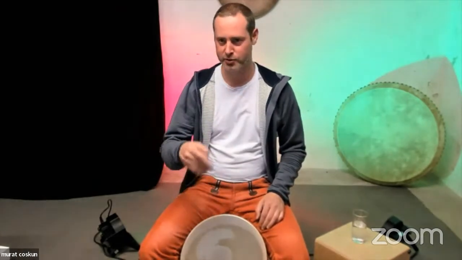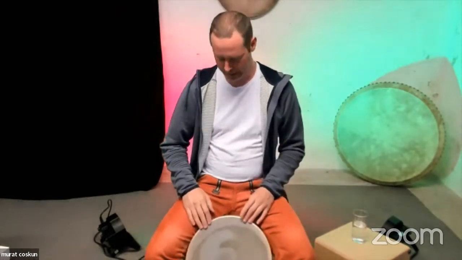Some people play ta with their index finger, some people use their ring finger, and maybe some people even use their middle finger. Personally, I use both my index and my ring finger. It depends on the situation.